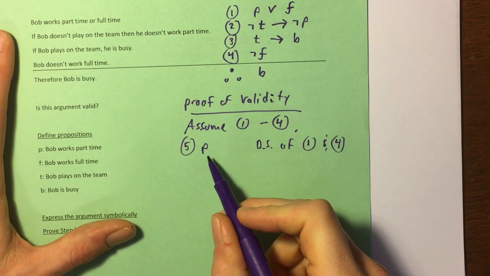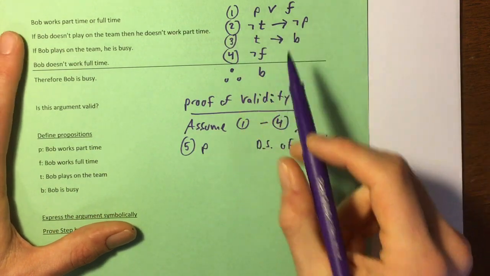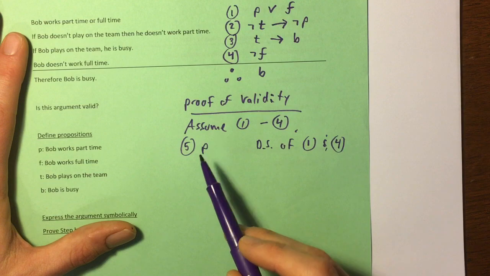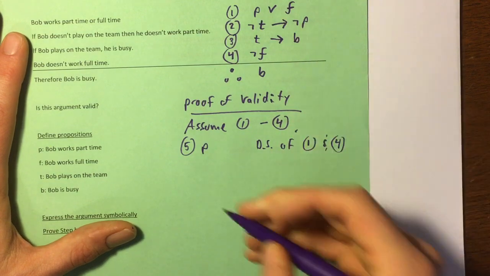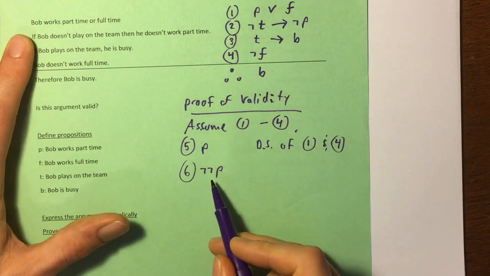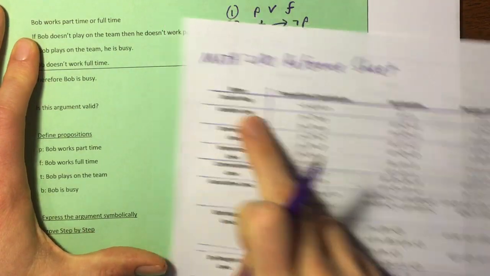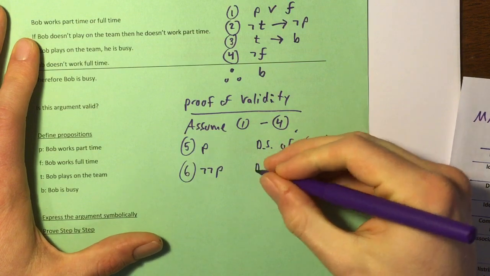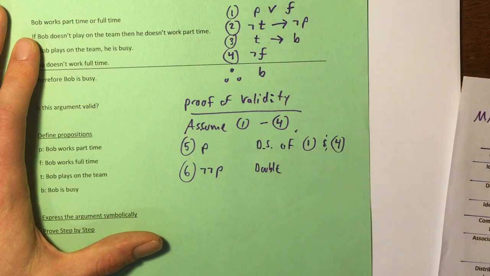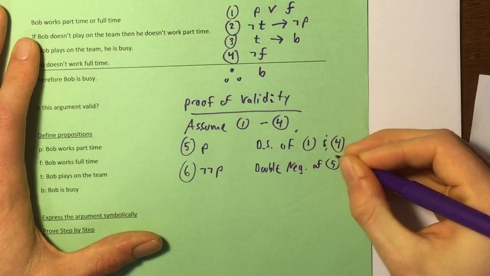Now that we know P, maybe what we could do is do something with number 2, right? Because number 2 says not T implies not P, right? So we don't know not P, we know P, but isn't that not not P? Let's put a step in here where we write P as not not P. Now this is not a rule of inference. This is actually just a propositional equivalence. We're going to use a double negative of 5. So this is something you can do along with using rules of inference. You can use the equivalences to just rewrite statements. So that's double negative of number 5.